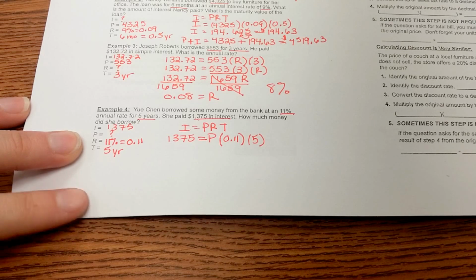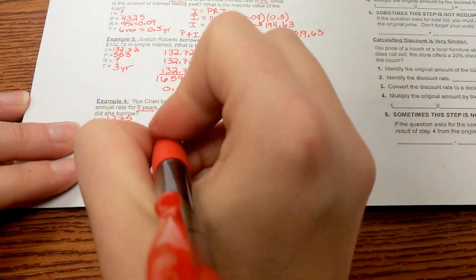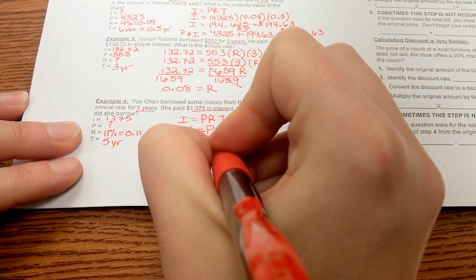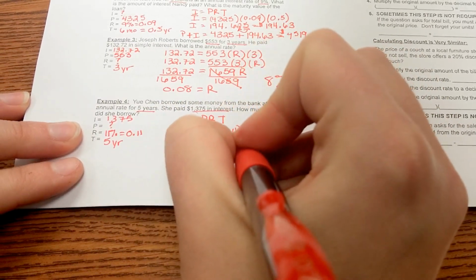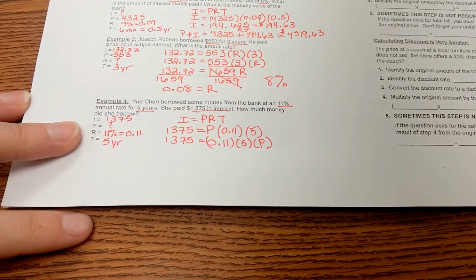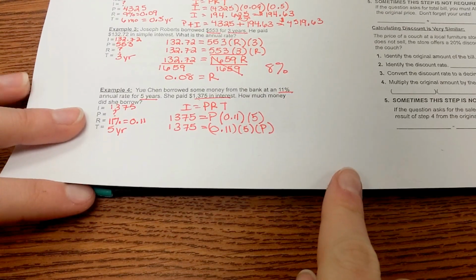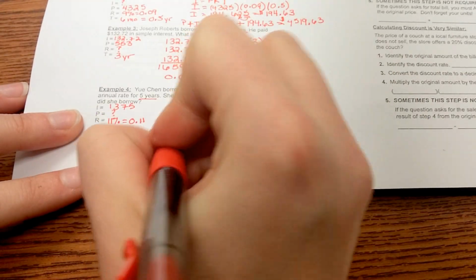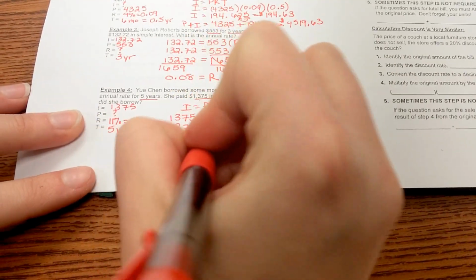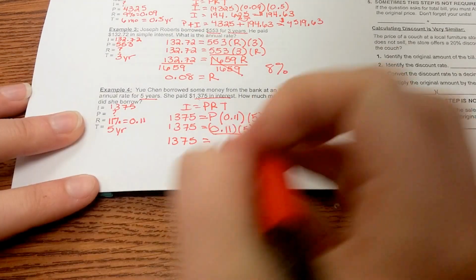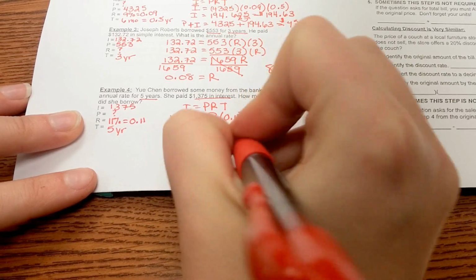I can rearrange my equation to put the variable at the end. So 1,375 is equal to 0.11 times 5 times P. Again, commutative property of multiplication says I can rearrange. I can now simplify my equation. So I have 1,375 is equal to 0.11 times 5. So that gives me 0.55P.